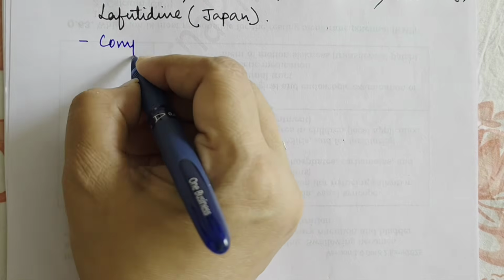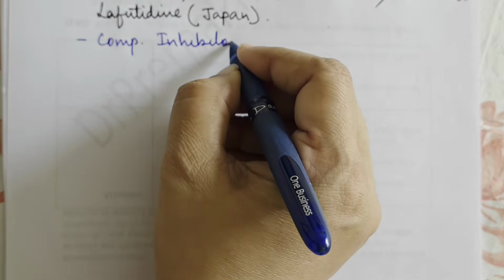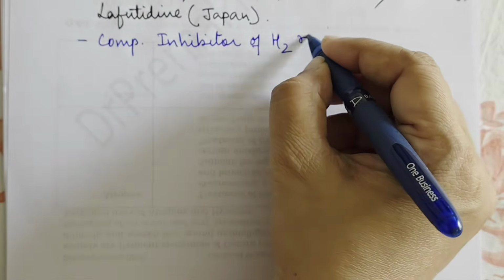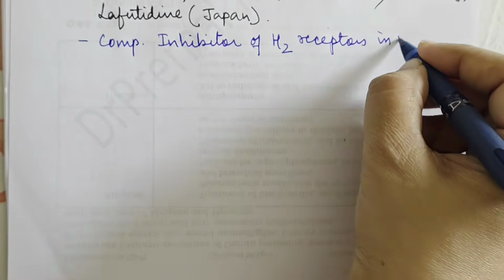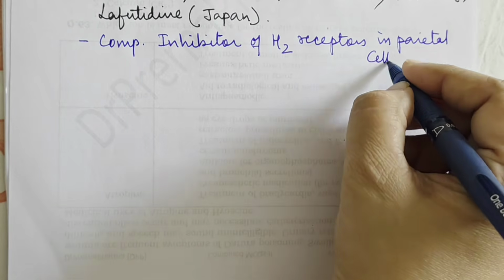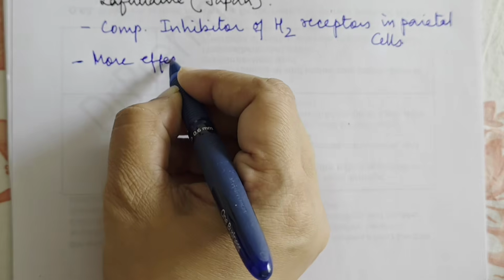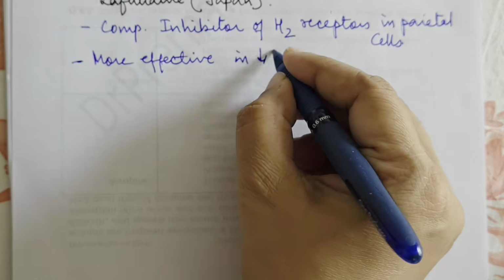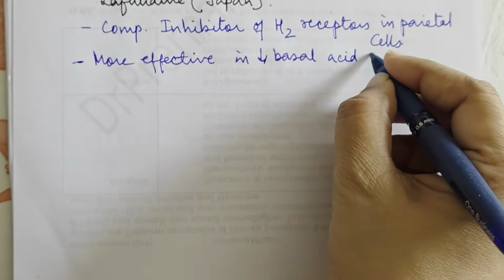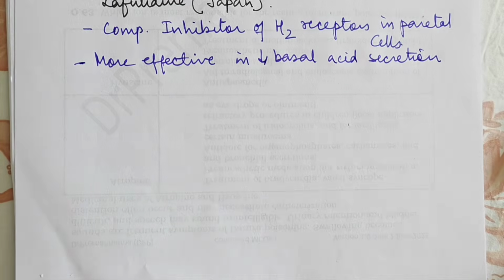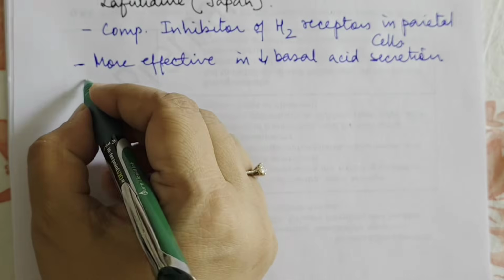Okay, now these drugs, as we all know, are competitive inhibitors of H2 receptors in parietal cells. Now these drugs are more effective in reducing the basal or the nocturnal acid secretion. Okay, now a very important part in these drugs, we should know about cimetidine.